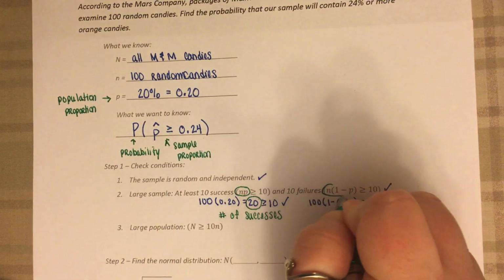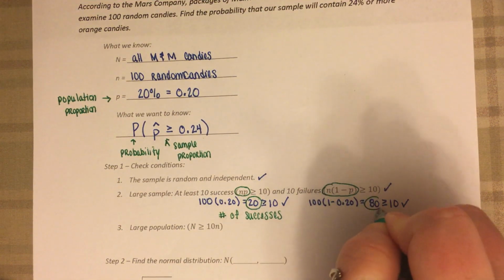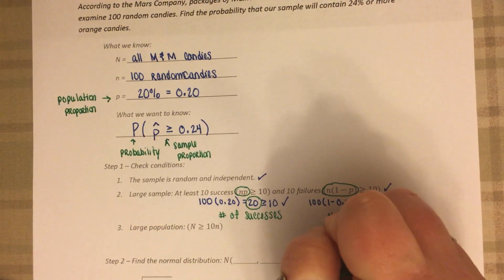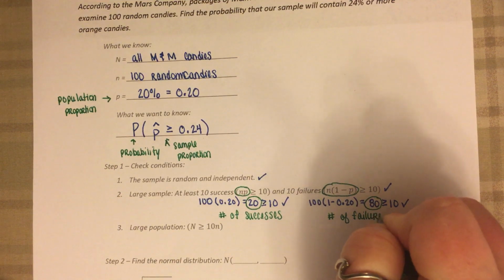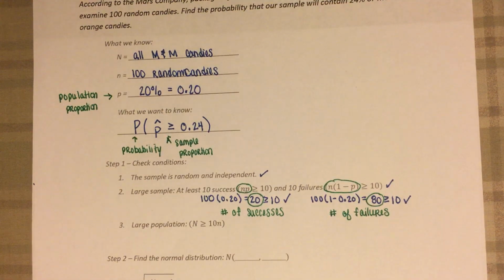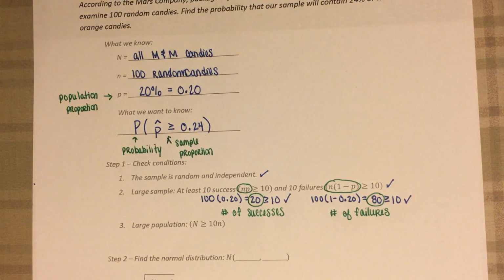This n times 1 minus p, which gives us the 80, is our number of failures. So in this example, we have 20 successes and 80 failures, which adds up to our sample size of 100, which should also hold. So if you're looking for your specific number of successes or failures, you can always find them by multiplying these values.